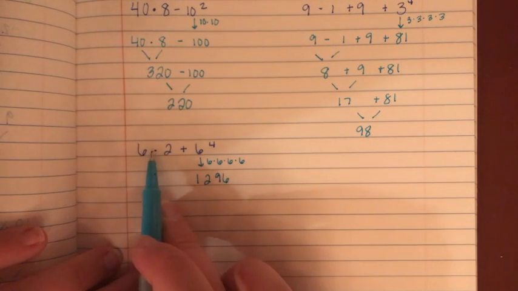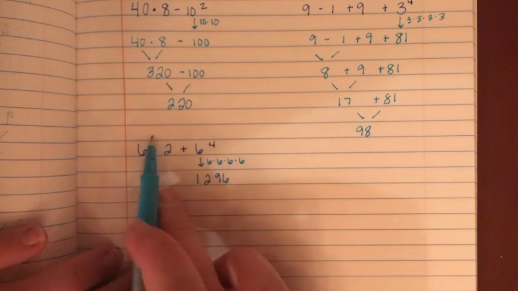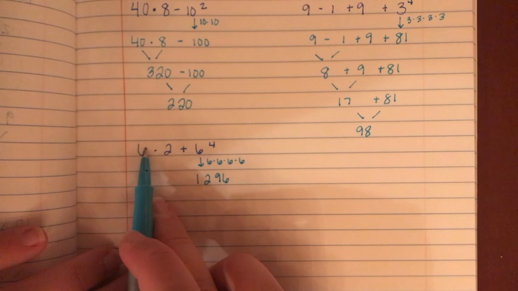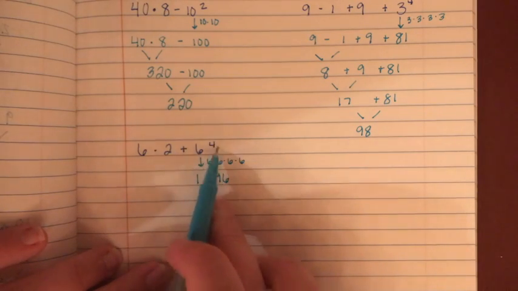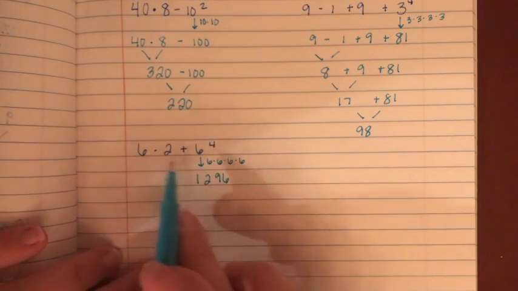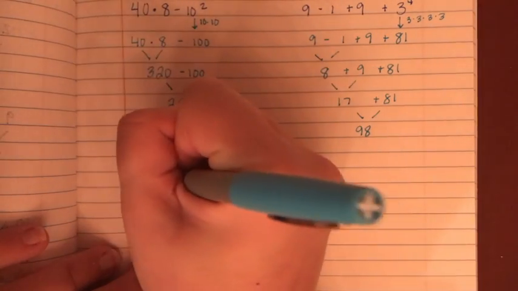So it would do 6 times 2 plus, which I guess in some cases you might get the right answer, but in some cases you won't. And so you want to make sure that if you're using your calculator, you're only using it for components of your order of operation problem, not for the whole thing. So then I'm going to bring everything else down.